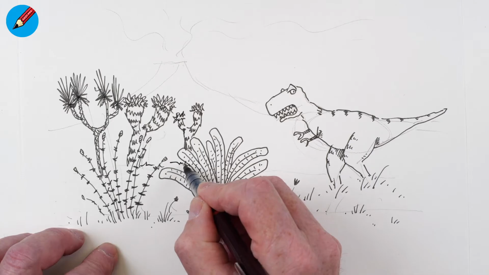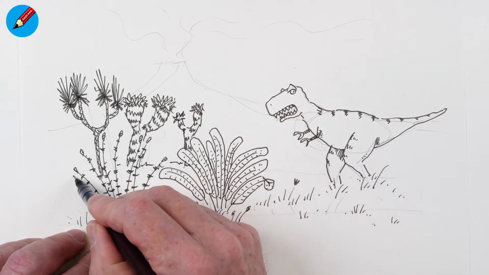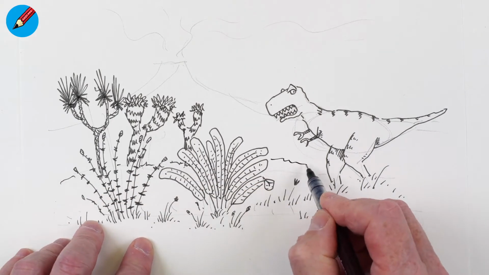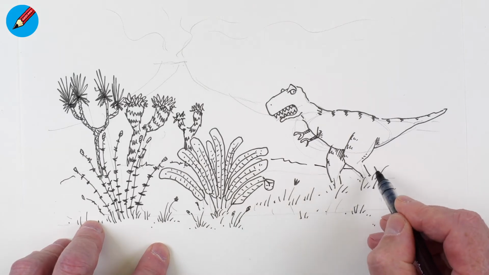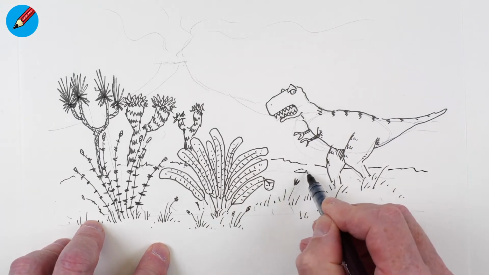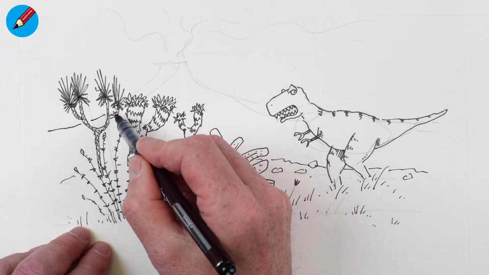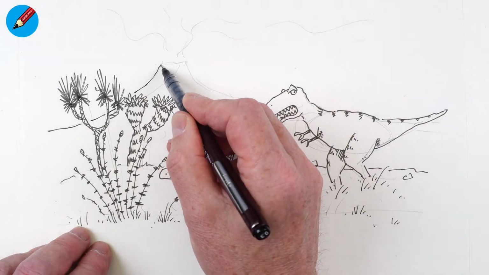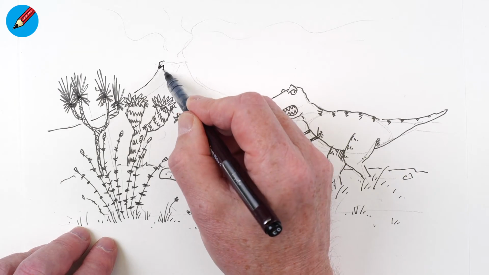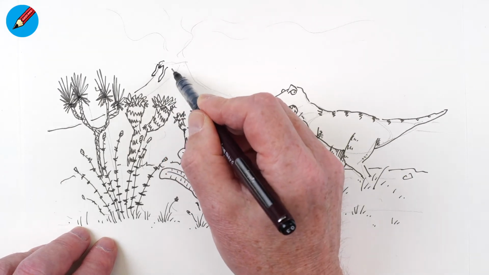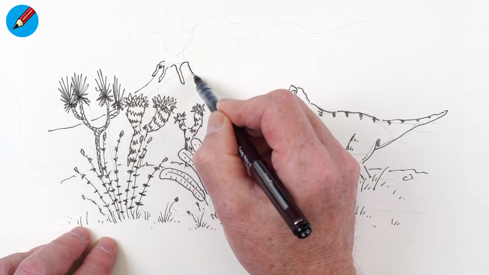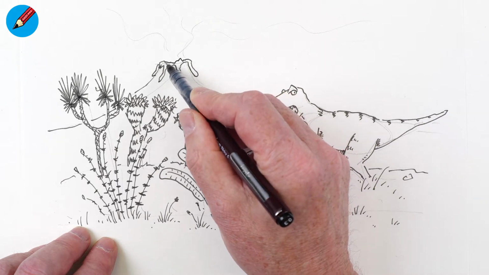And then we can have this. This is the middle ground. So this is just in the distance, and maybe a few rocks and things like that. And then we can come to the volcano, which has maybe got some lava flowing down from the top like that.